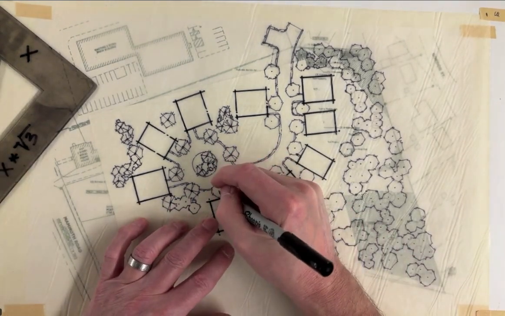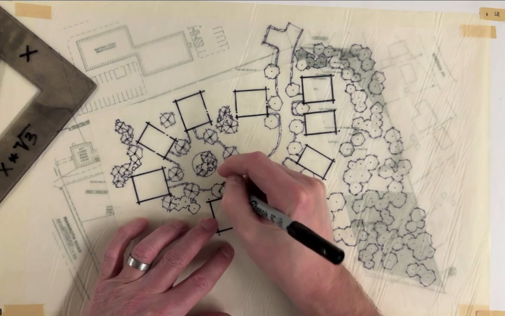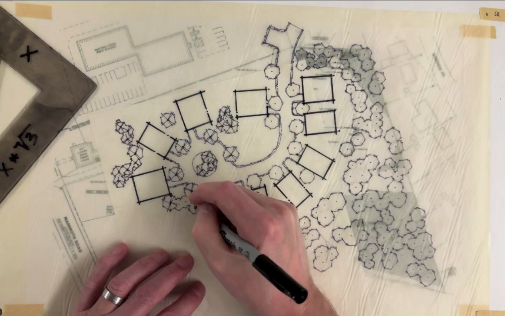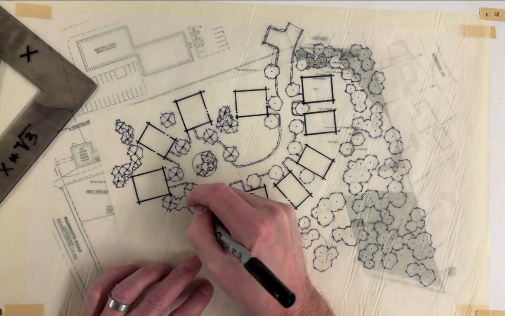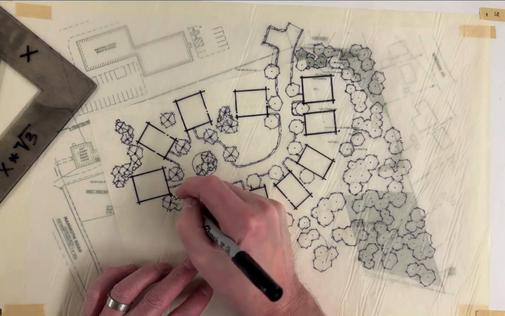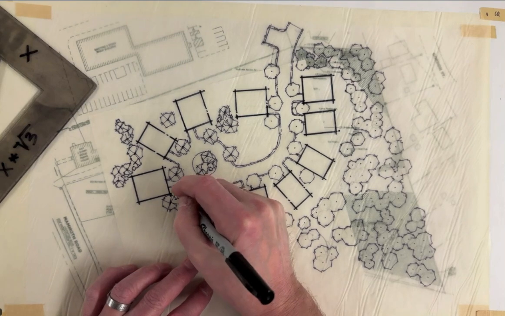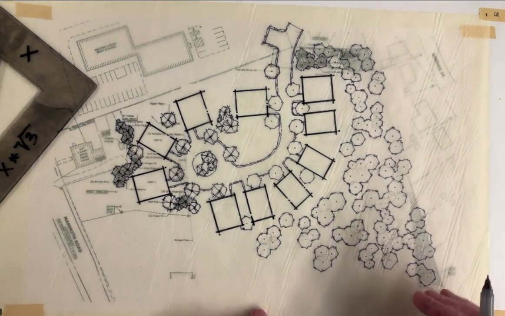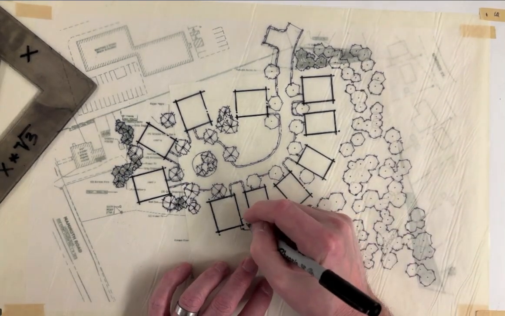One thing you remember is that last year we did this 8.5 by 11, so it would have been half as big. The good news is that you could do it a lot quicker. The bad news is it's too small. Imagine trying to do these trees at half size. The line weight would look terrible. It just needed to be bigger.